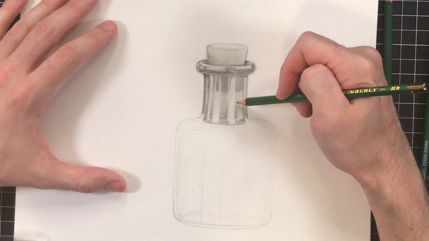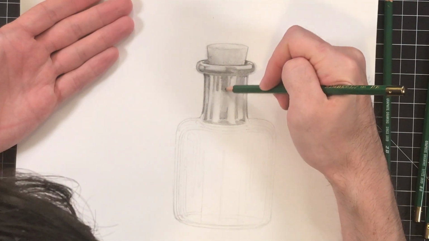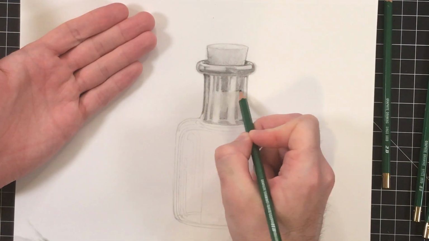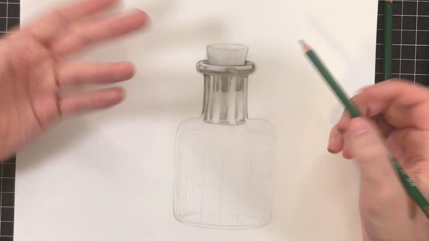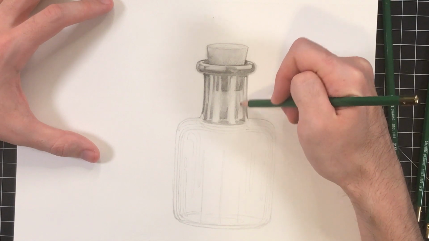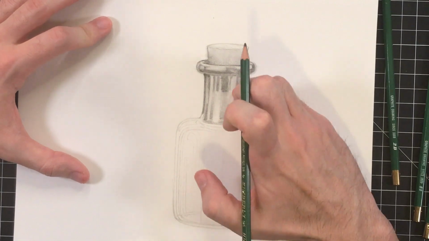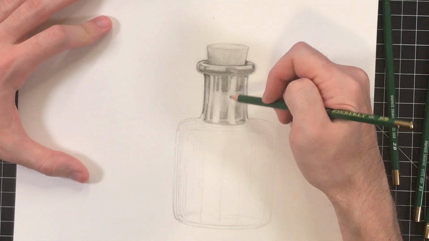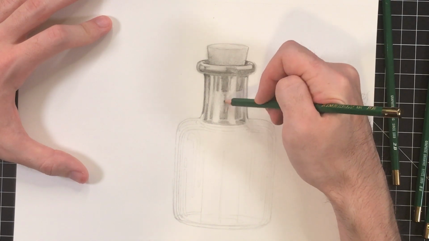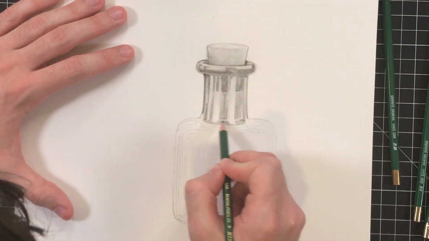Okay, so still trying to show value variation. Like, for example, this cork is definitely a very recognizable darker value than the glass around it. But then there's some in here that are barely different from the value around it. And I want to capture that especially because those subtle, barely perceptible changes add to that realism. You notice them when you look at the glass bottle. A lot of artists might ignore them or round down and not include them, but if you include them, it's going to look that much more realistic.